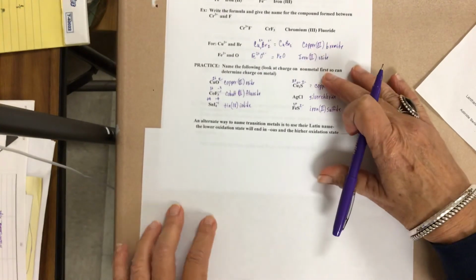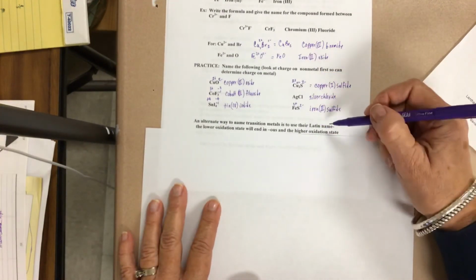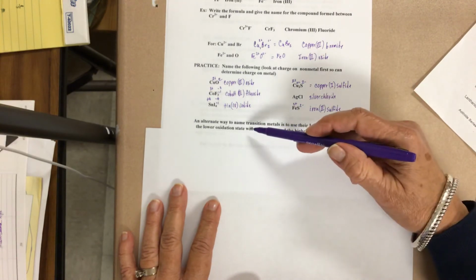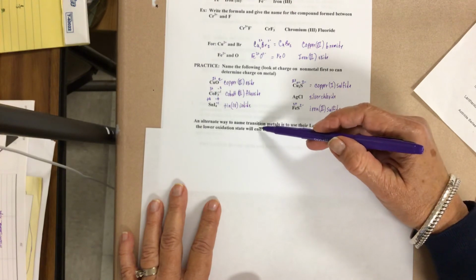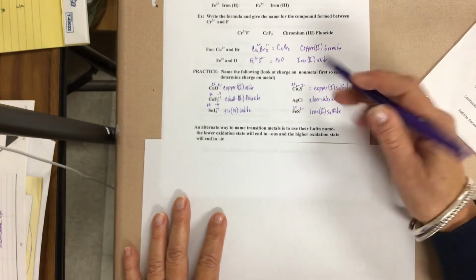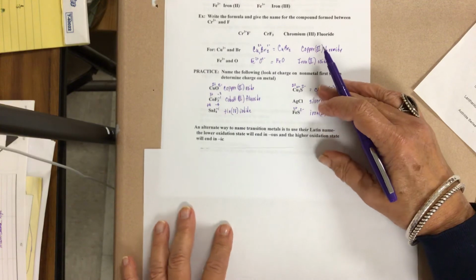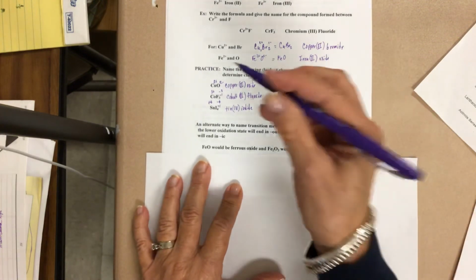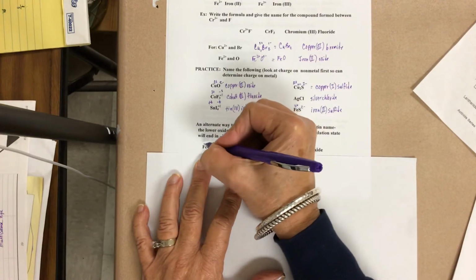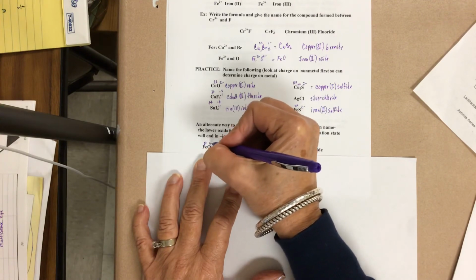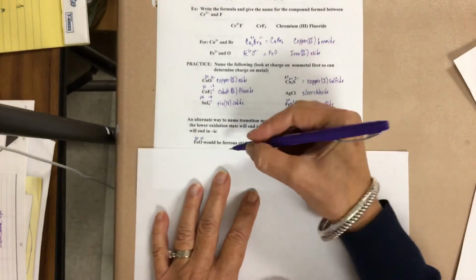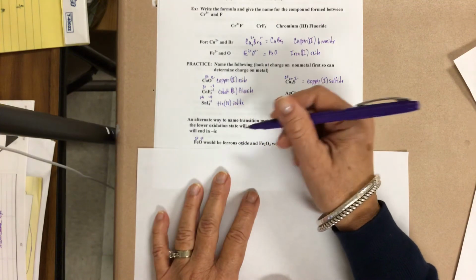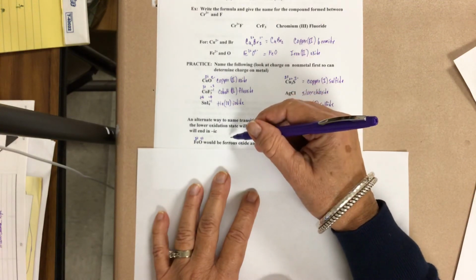An alternate way to name transition metals is to use their Latin name. The lower oxidation state, or lower charge, will end in us when you name it, and the higher oxidation state will end in ic. So for instance, FeO. We know Fe's charge is a 2 plus here because of oxygen. So this is the lower oxidation state for iron, because iron can have a 2 or 3, so you would name that ferrous oxide, because iron's Latin name is ferrum.